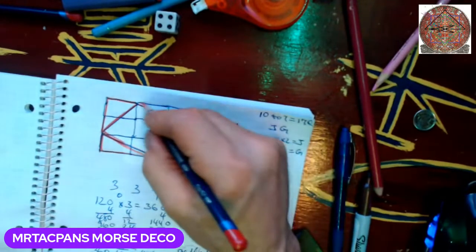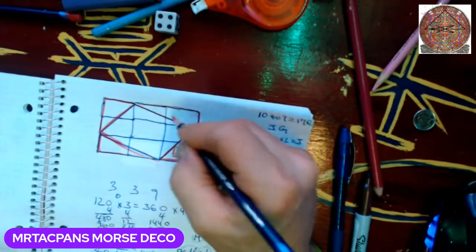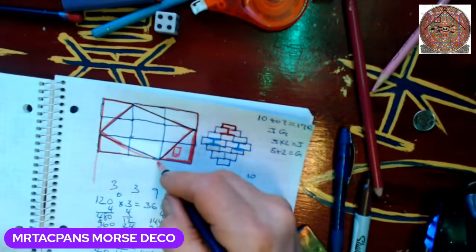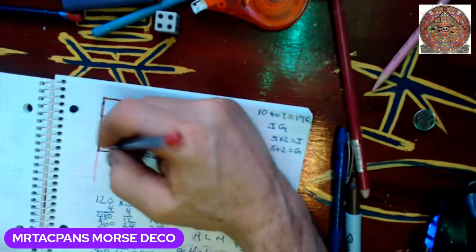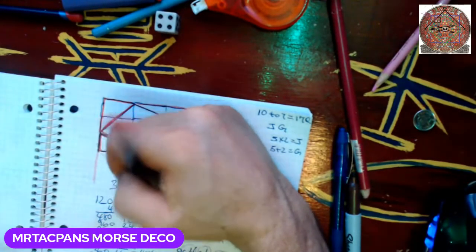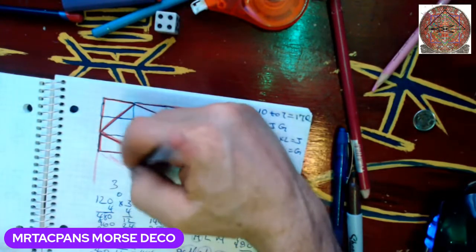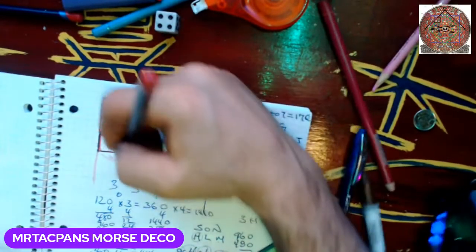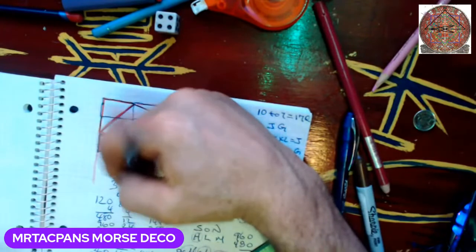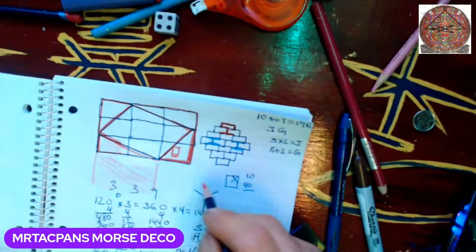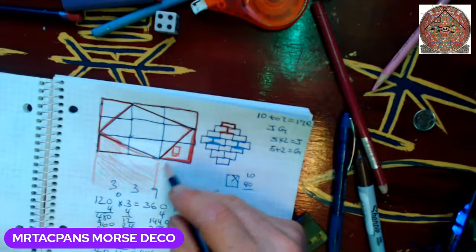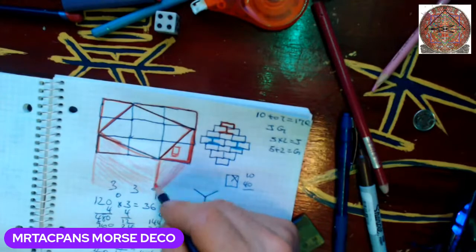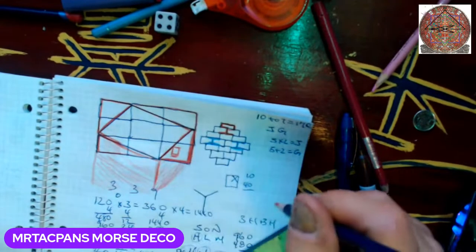What can it be? 7 and 13 connecting. Some kind of building dropping down.